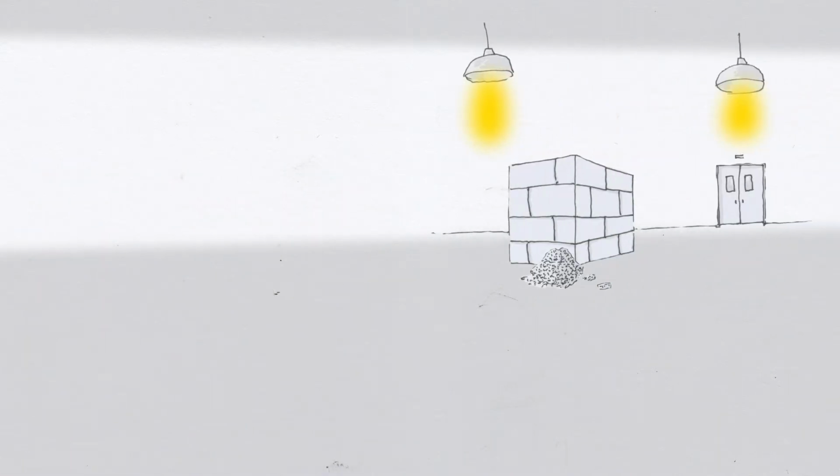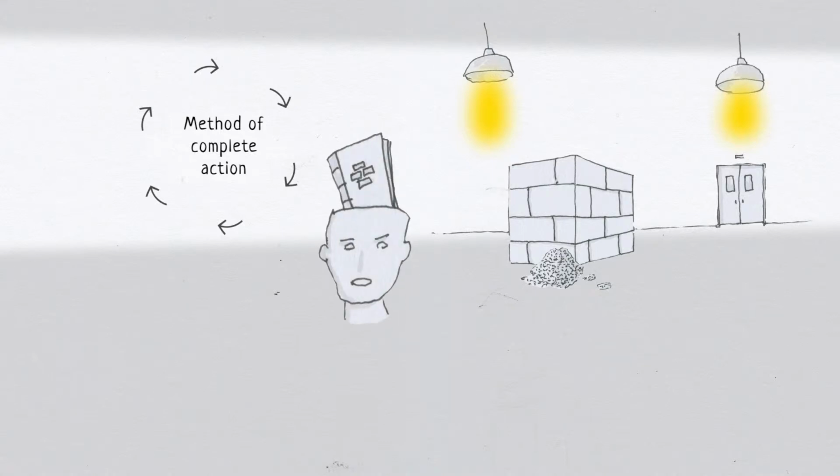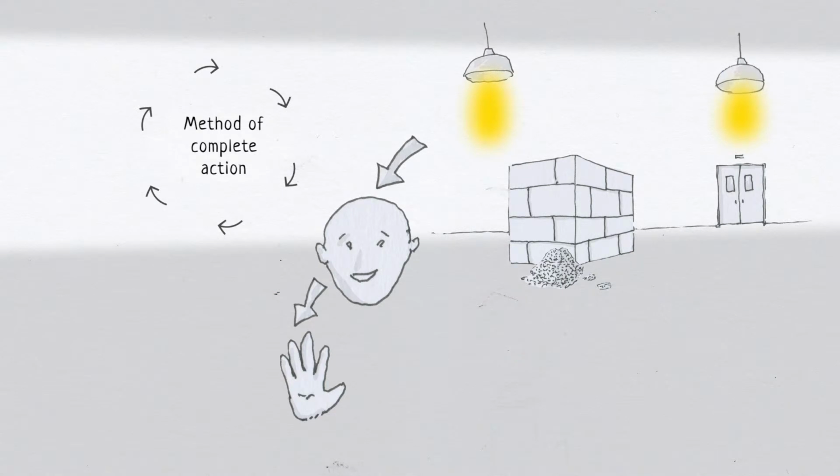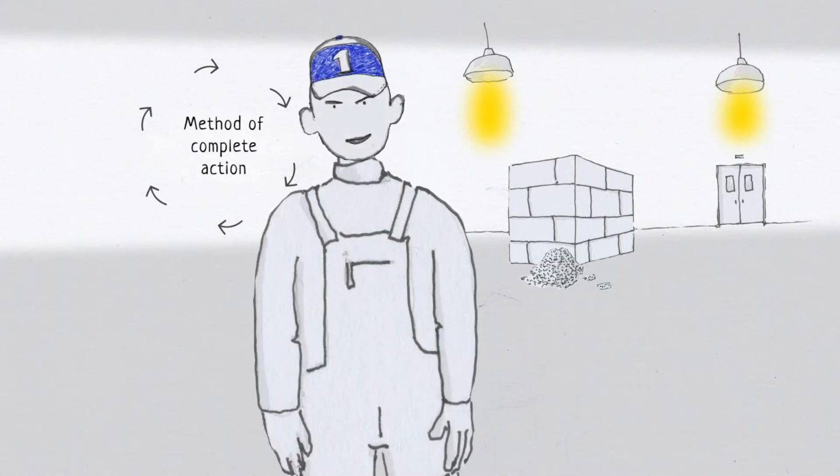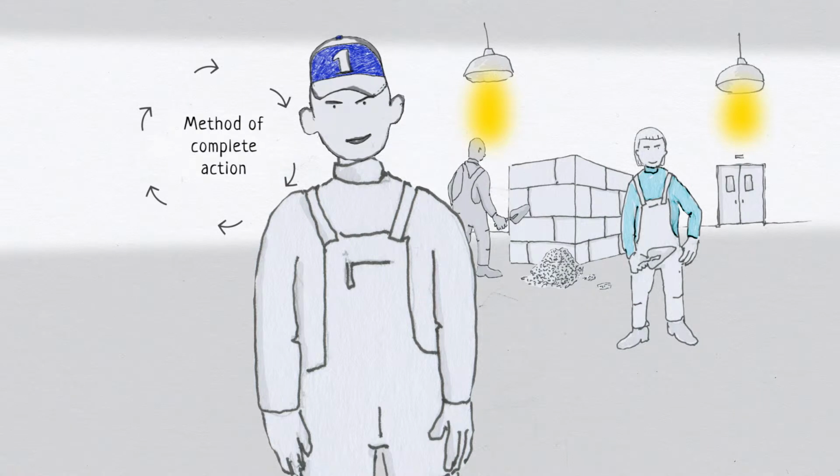The method of complete action has proved particularly successful in vocational training. As the name implies, knowledge is not taught in isolation here, but is learned in relation to real work processes. Knowledge is transferred into ability, from the head to the hand, so to speak. Alexander and the other trainees gain the competence to independently plan, implement, and control work.